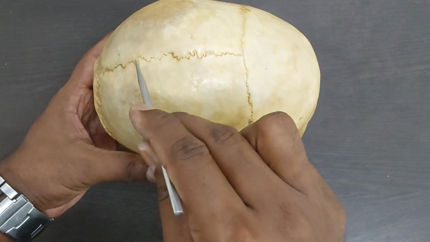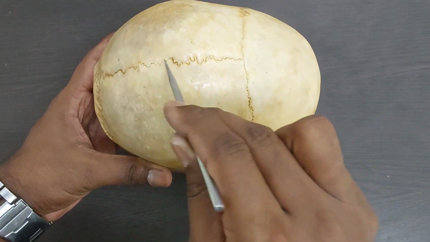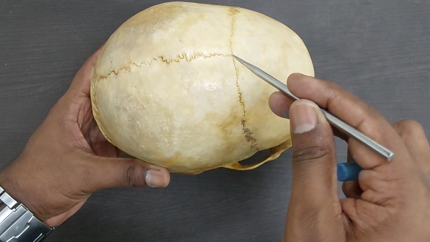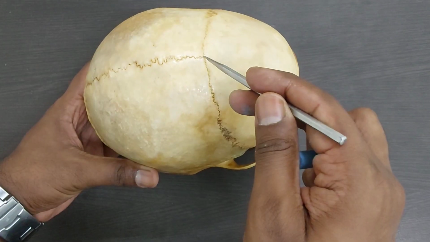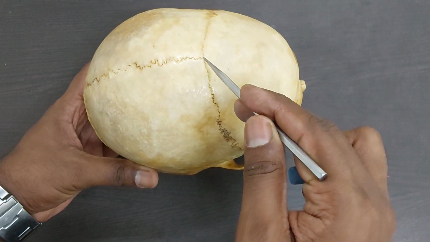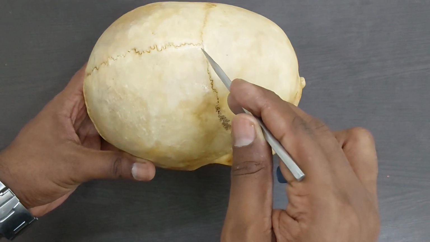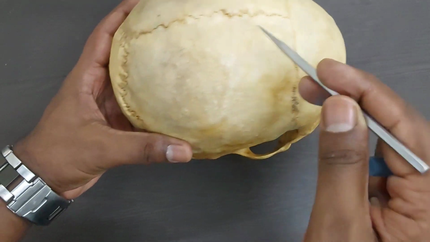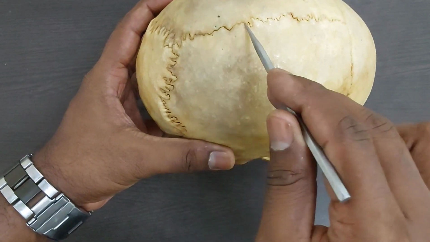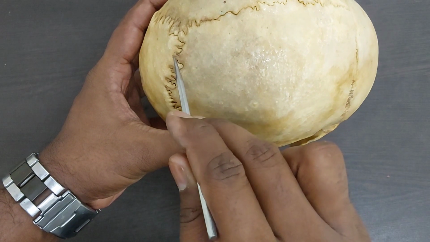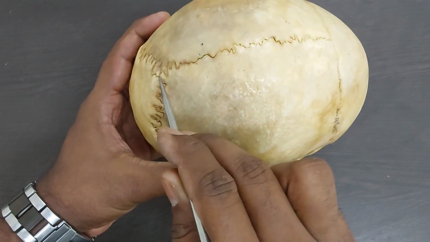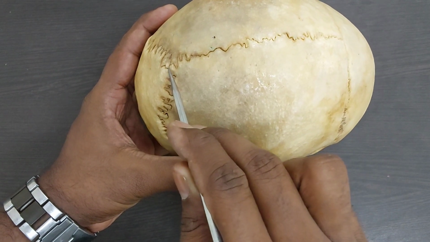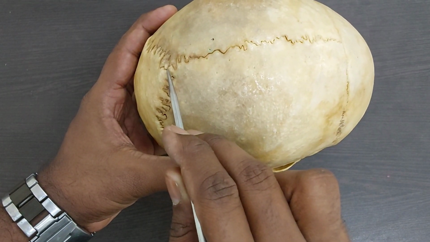And you know, the point at which the sagittal suture meets the coronal suture, this particular point is known as bregma. And this bregma is a membranous gap in the fetal skull which is known as anterior fontanelle, which closes by 18th month. In the same way, the sagittal suture meets the lambdoid suture, and that particular point is known as lambda, and it is a membranous gap in the fetal skull which closes by 2 to 3 months.